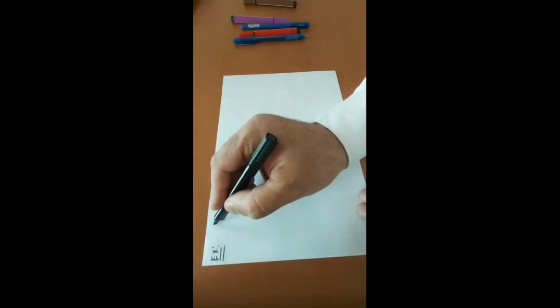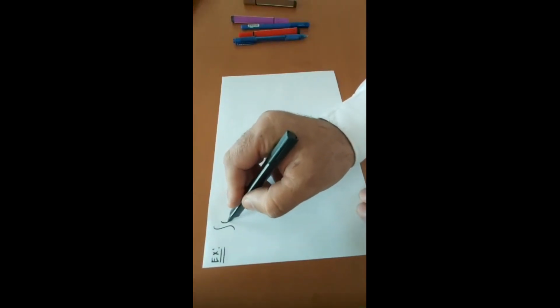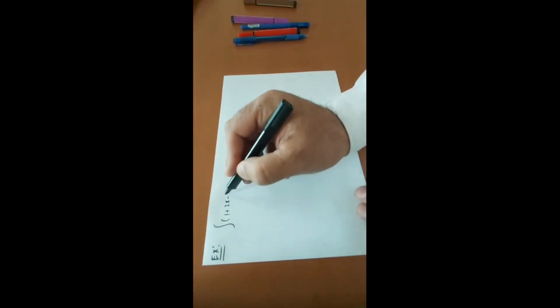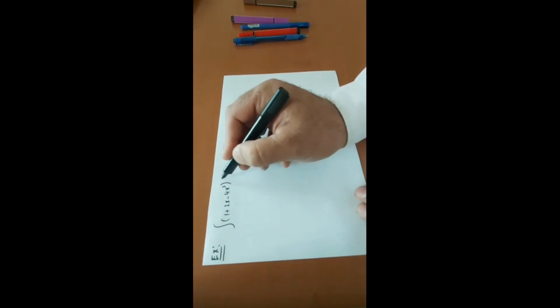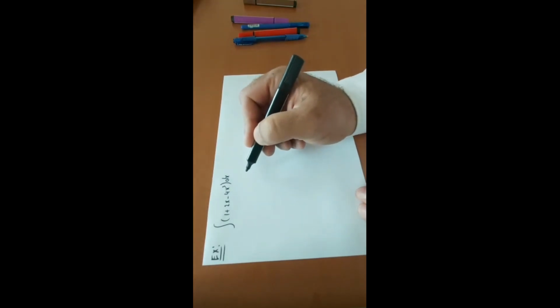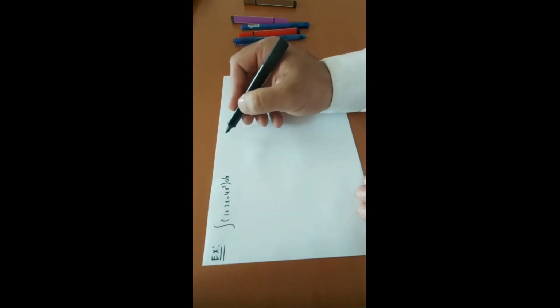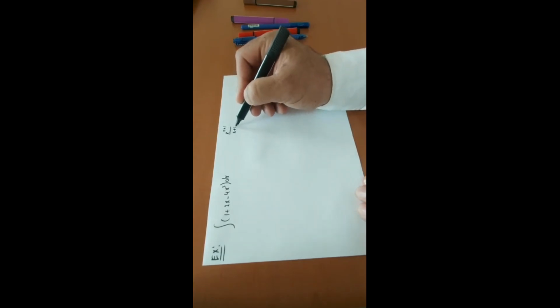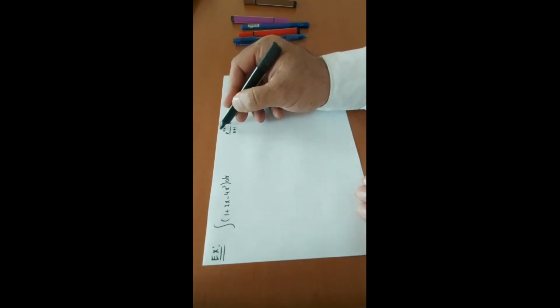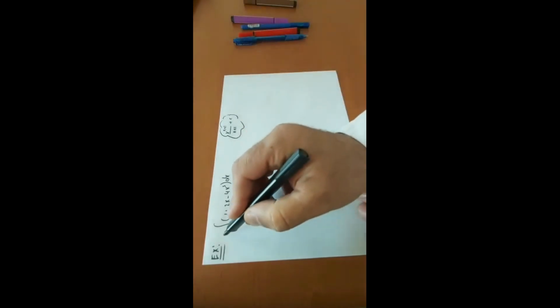Next question. Integral of 1 plus 2x minus 4x cube dx. Okay, let's solve this question by the basic integration formula. The basic integration formula is x to the power of n plus 1 divided by n plus 1, plus a constant term.